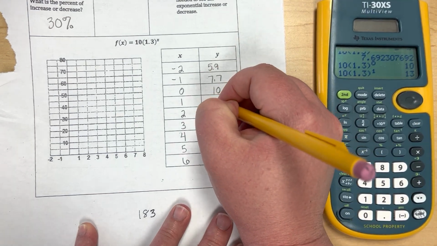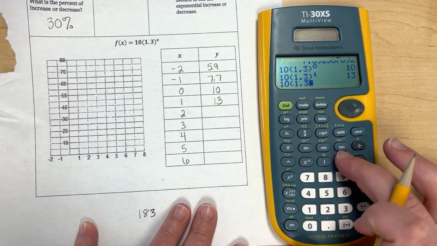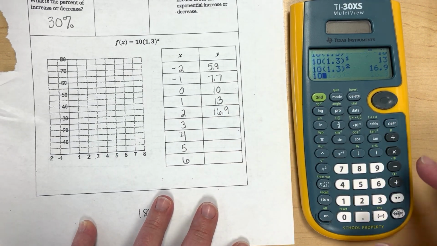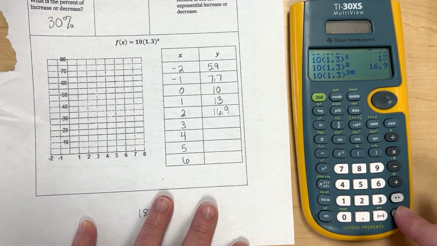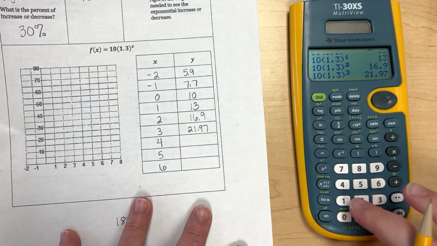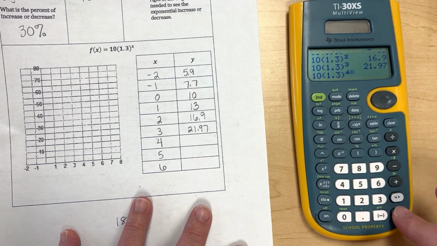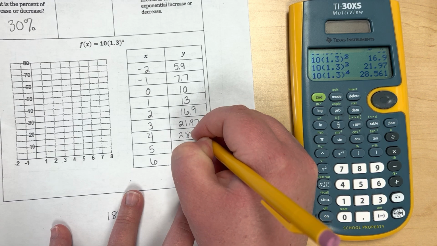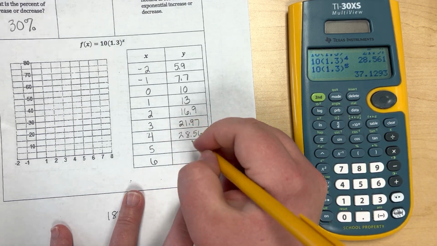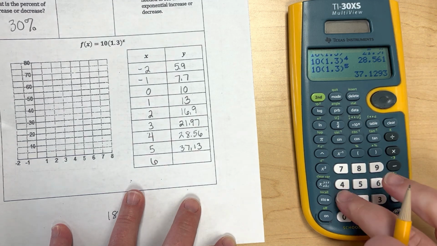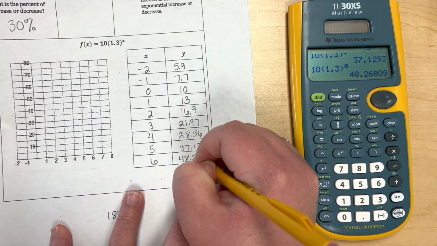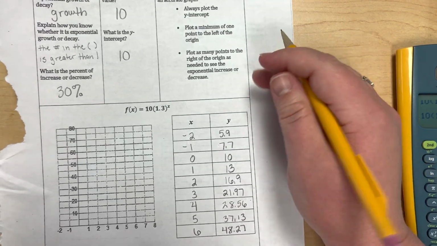And 13. 16.9. 21.97, almost 22. 28.56. 37.13 and 48.27. All right, and then we're going to graph that.